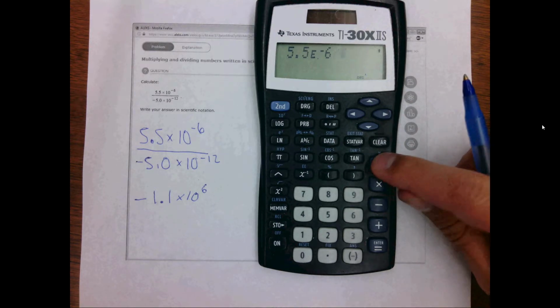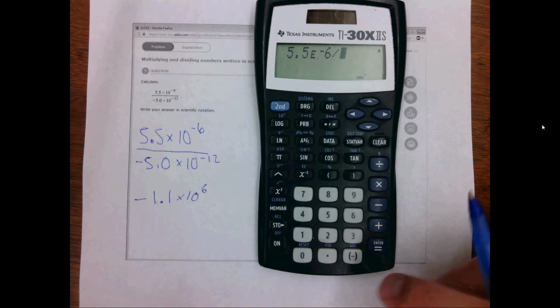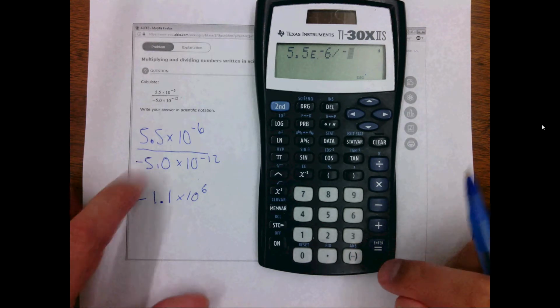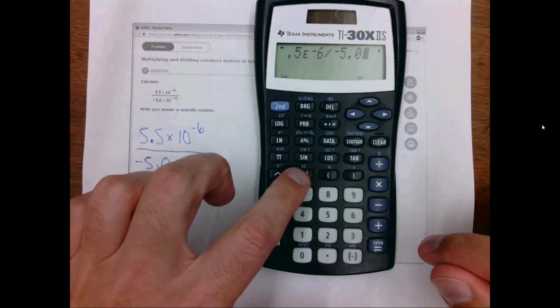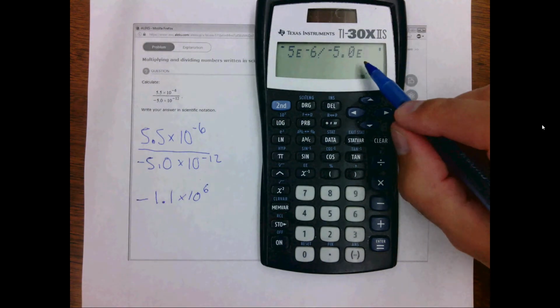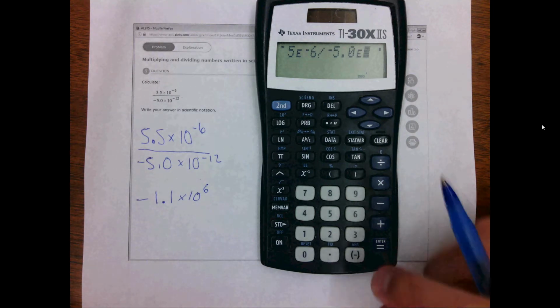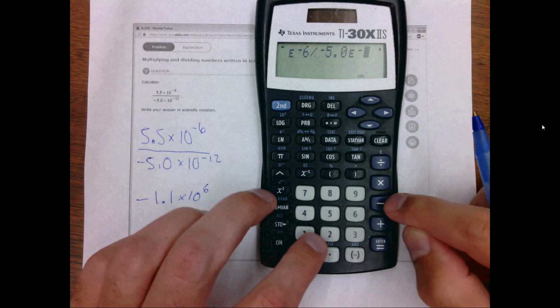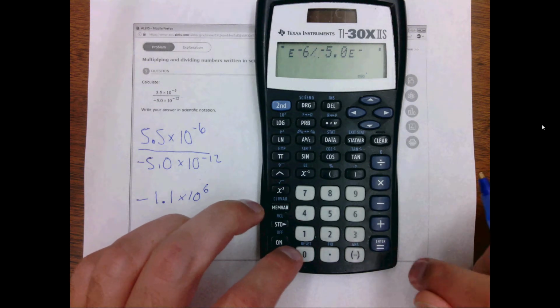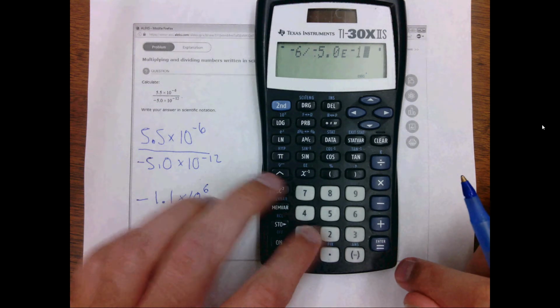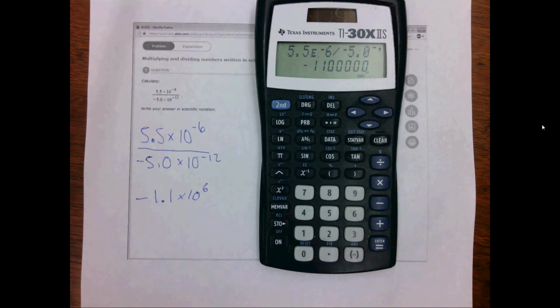Then we want to use divided by, in this case, negative 5.0. Second, hit the EE key. Notice only one E shows up on the screen. Then the negative sign, not the minus mathematical function. 12, hit enter.